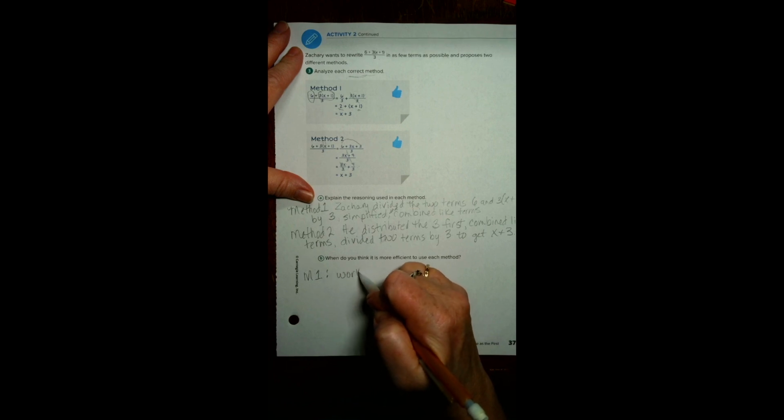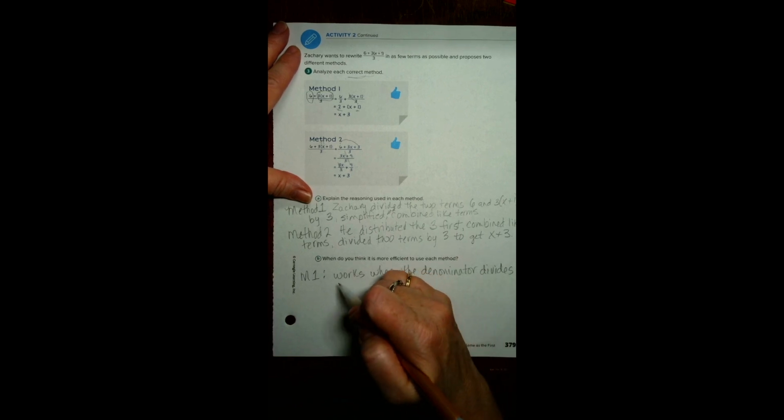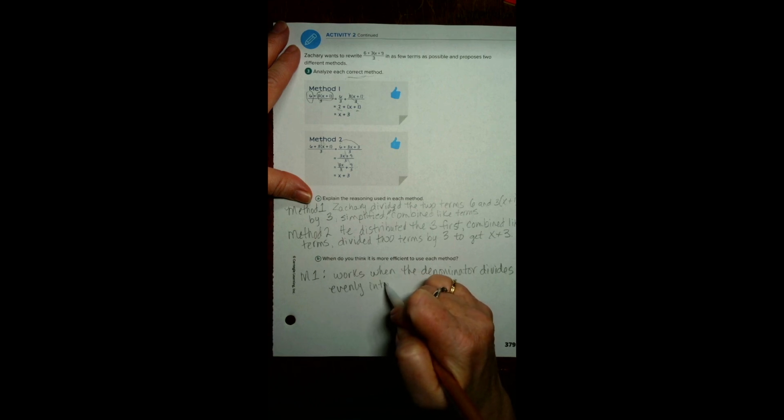So I'm just going to say M1, for method 1, works when the denominator divides evenly into each term in the numerator.